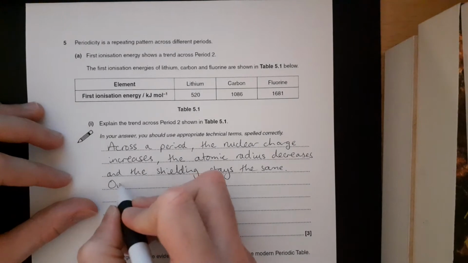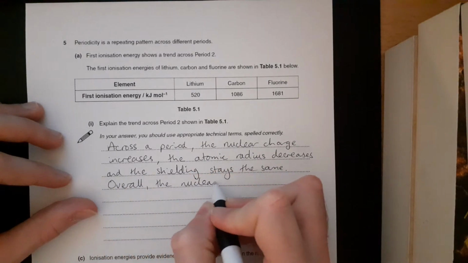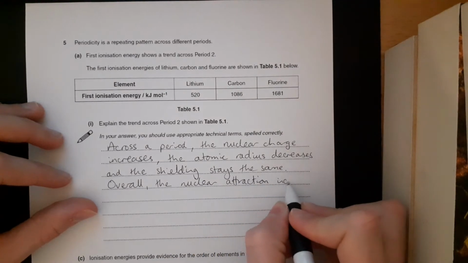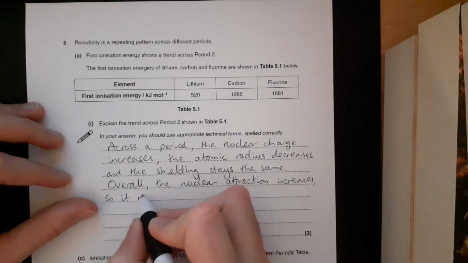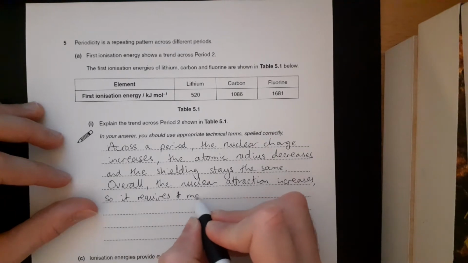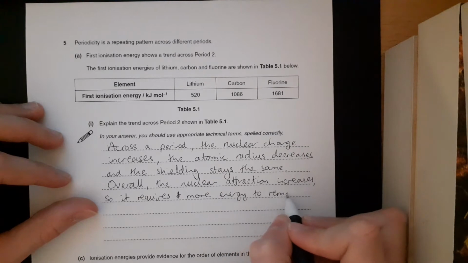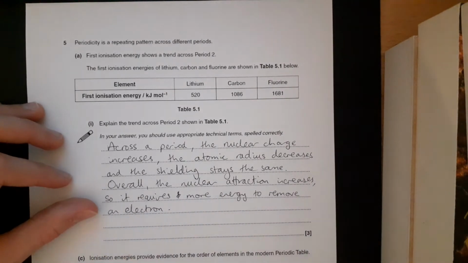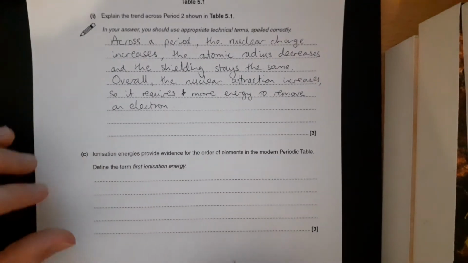So overall, the nuclear attraction, which is how much the electrons are attracted to the nucleus, increases. So it requires more energy to remove an electron. Okay, so I feel like we've seen that question quite a bit.